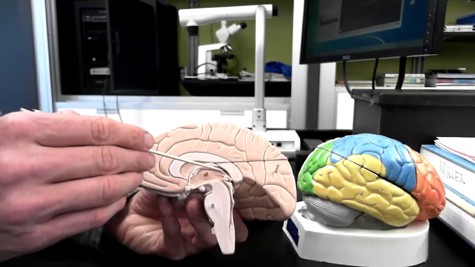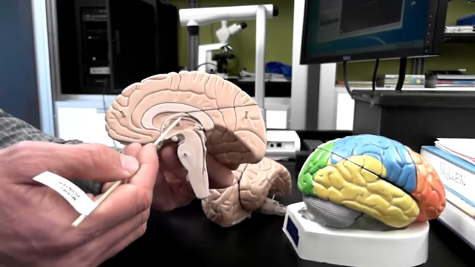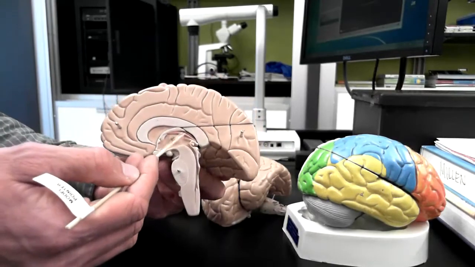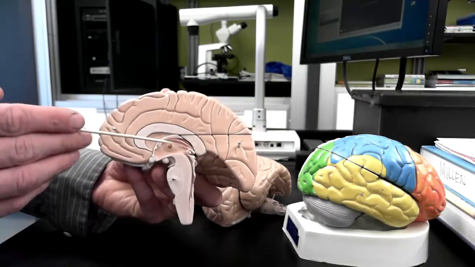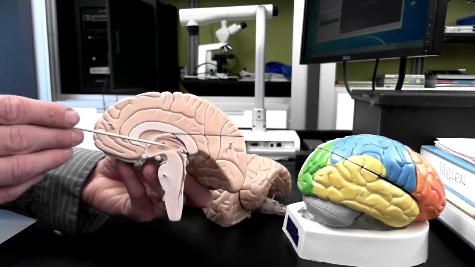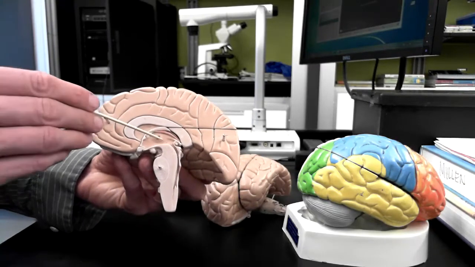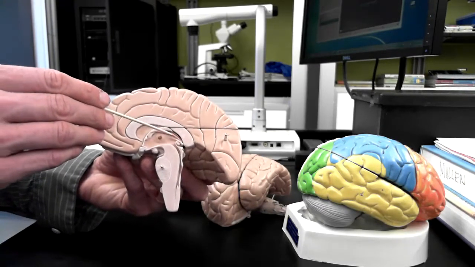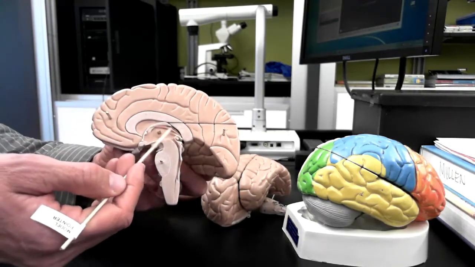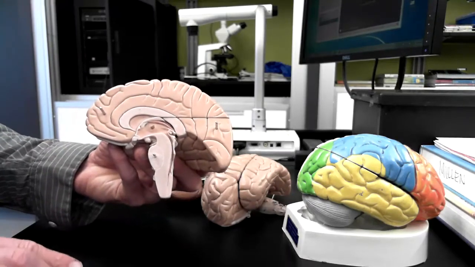Okay, so this little pink band of tissue here represents a tuft of capillaries, and that's called the choroid plexus. And the choroid plexus is going to be responsible for producing cerebral spinal fluid. And that cerebral spinal fluid is going to fill the ventricles. So this is the third ventricle, and it's filled with cerebral spinal fluid that is produced from this choroid plexus right there.